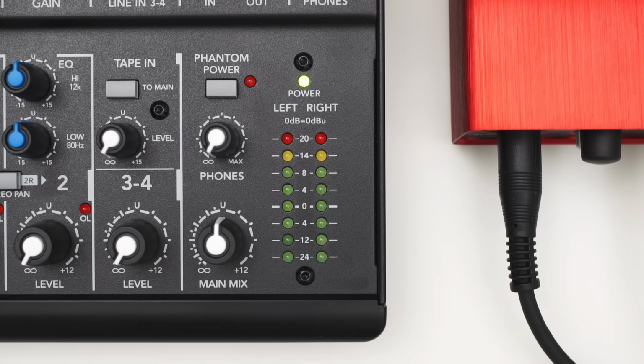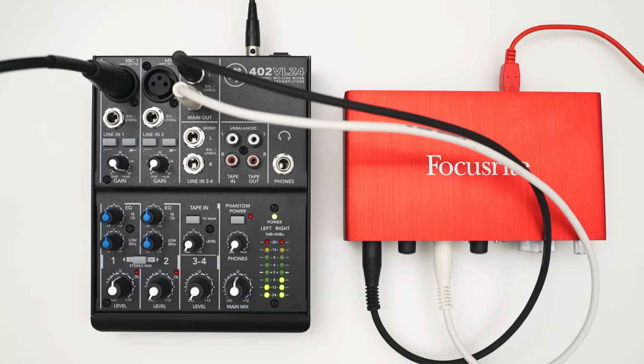I'll turn up the gain until on the mixer's level meter, the green LEDs up to 0 dB light up constantly when I'm speaking, and the LEDs above 0 dB light up occasionally. The red clipping LED should never light up. And that's the whole setup.